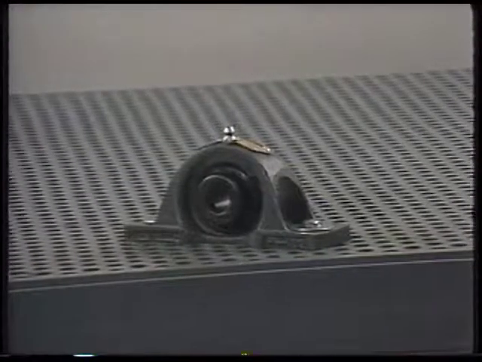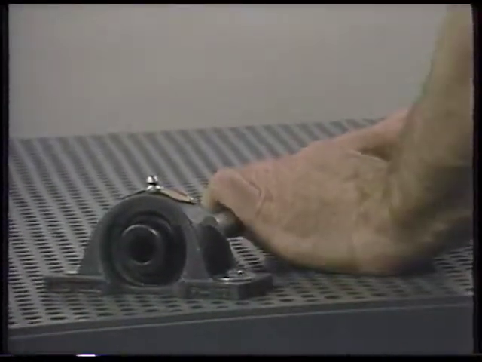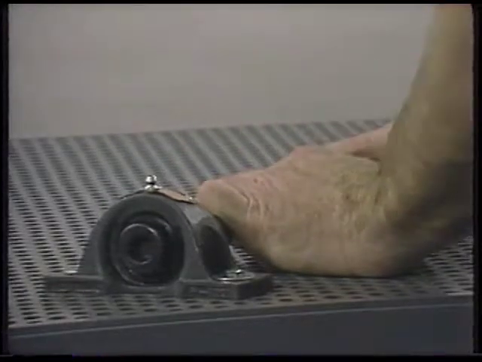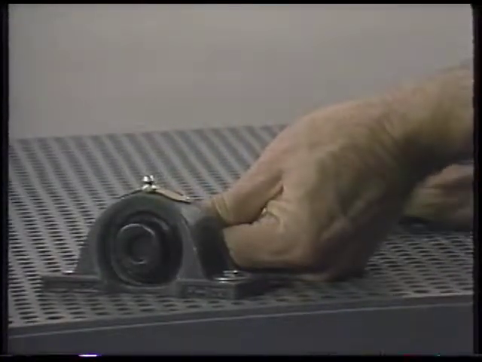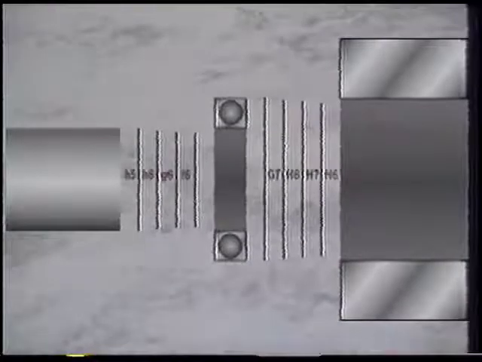The fit should be firm, or a push fit, as it is called. This allows the bearing to be installed or removed by hand, but just barely. There should be no detectable slackness. Manufacturers have devised a system of tolerances for both shafts and bores in order to ensure the correct bearing fit. Reference should be made to these charts when new bearings need to be installed.